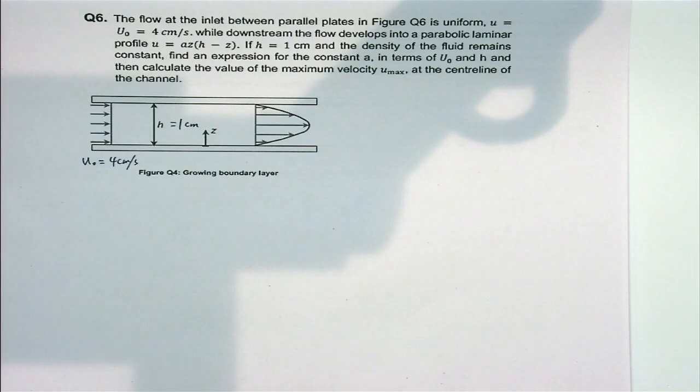So how to do that? Any thoughts? We know the velocity profile on the right. But what is the same during the flow? The density. Yeah, the density, and we just want to use one thing to link these two.